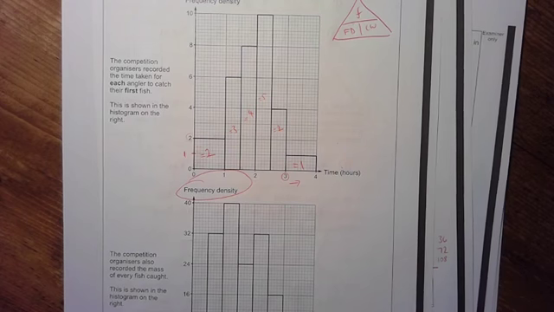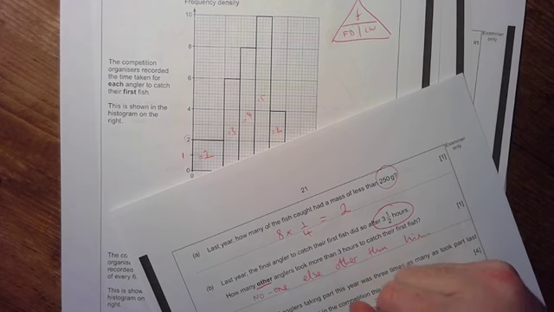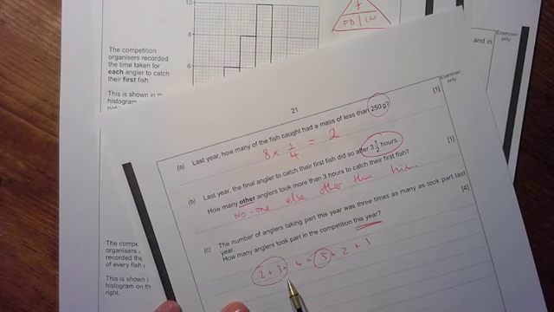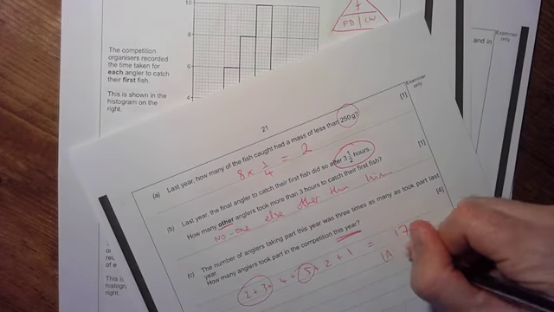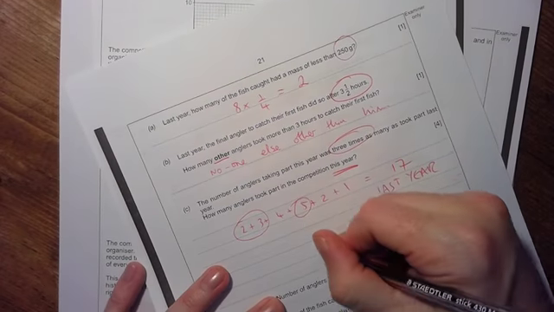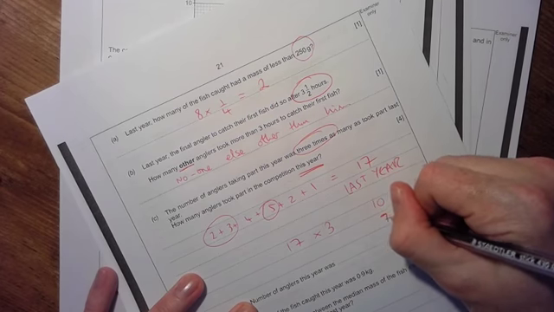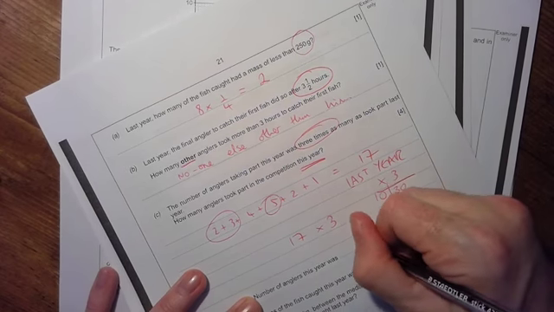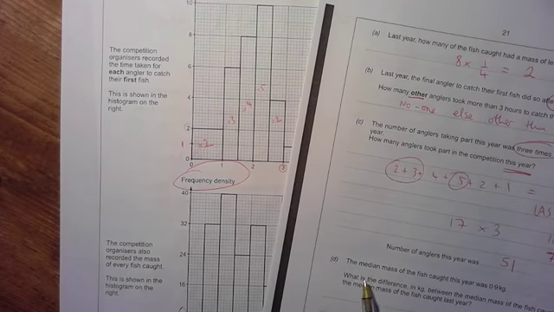So to work out how many there were in total, I need to do 2 plus 3 plus 4 plus 5 plus 2 plus 1. That makes 10, and then 10, 6, and 7. So 17 last year. And we're told there's 3 times as many this year. So I need to do 17 times 3. I'm going to partition it, so we get 30 and 21, which makes 51 in total.